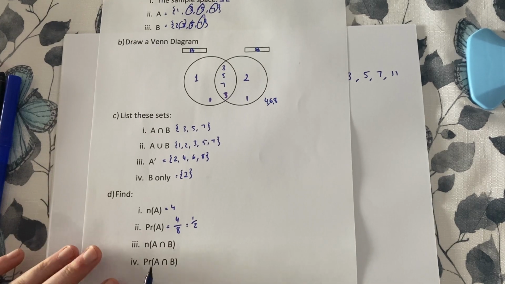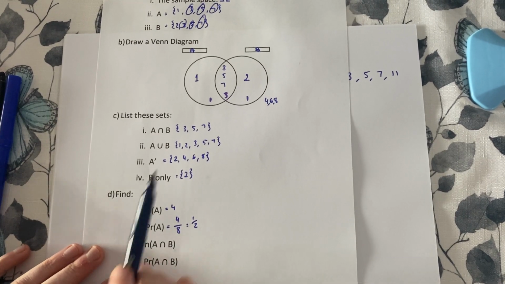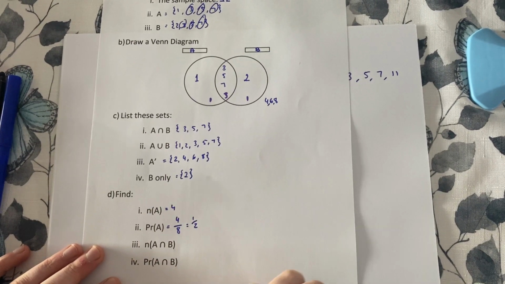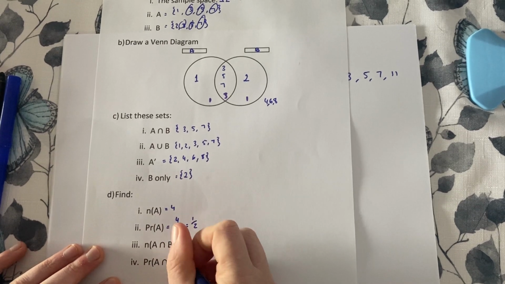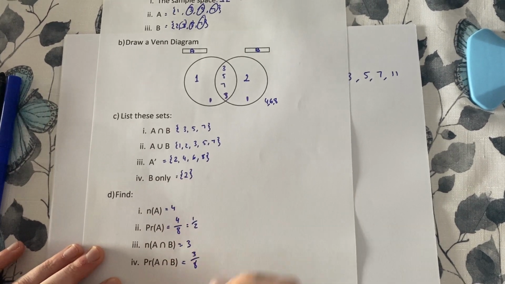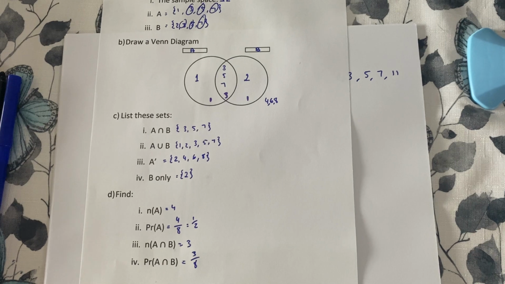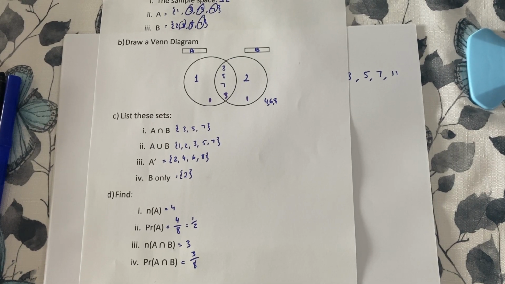Now we've got how many numbers are in A and B. Go back up here where we've already done it. We've got 3. Then we've got 3 over 8 for the probability of getting a number that's in A and B. Okay, and that is it for that example.